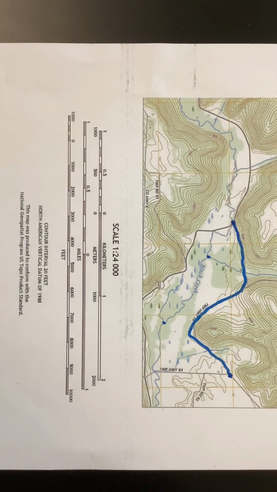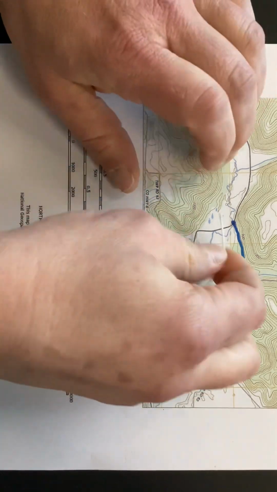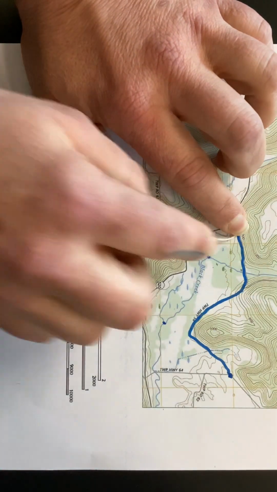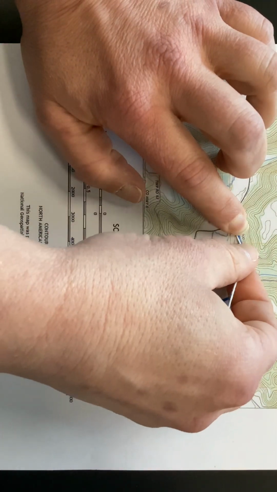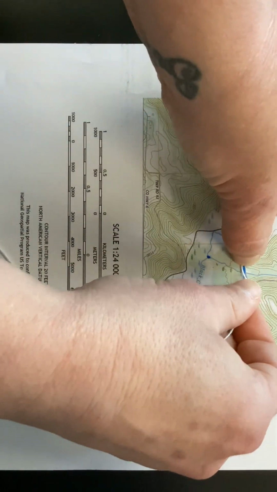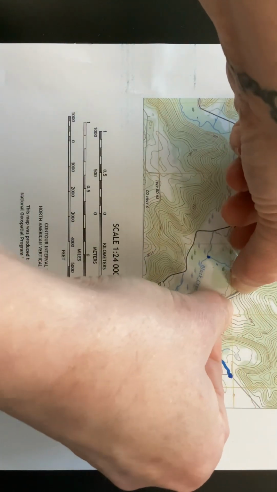So when you take a piece of string, you're going to start with the end of your string and you're going to lay it over the starting point of whatever landform you're measuring. And you're going to hold it there and you're going to kind of work that string around. Notice that I've got this tail here, following the curved path.